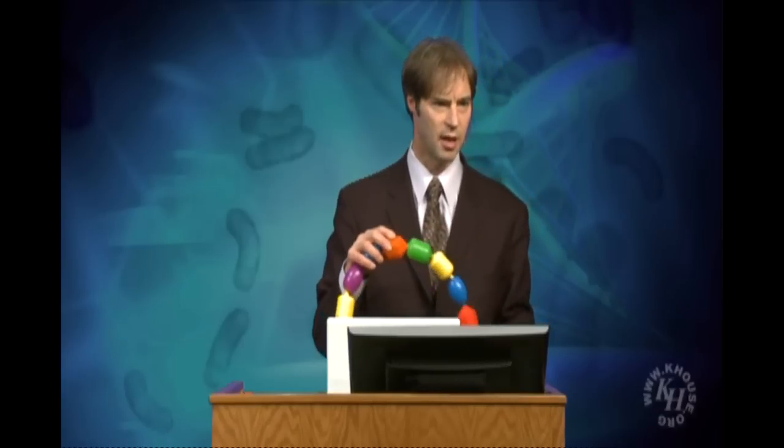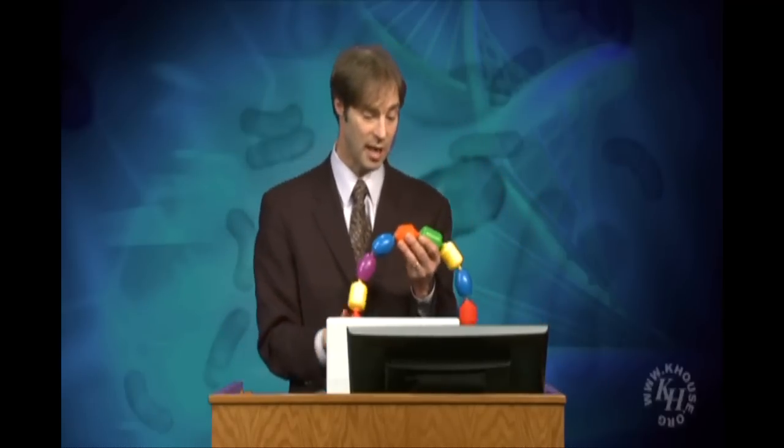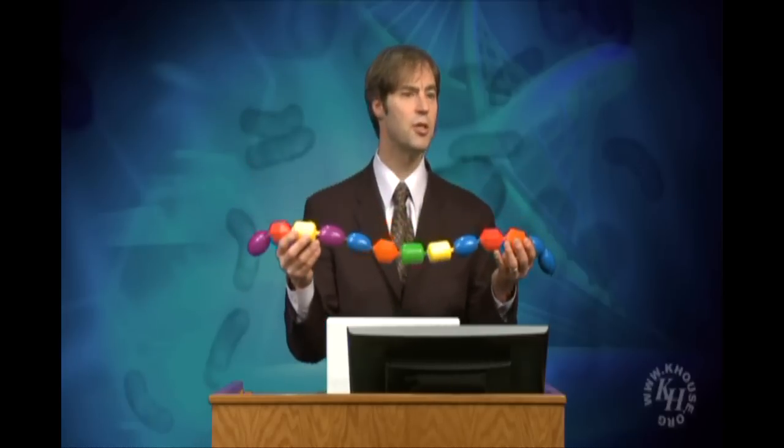And I've got a visual aid that makes this clear. These are SnapLock blocks. My kids are now teenagers, but I stole these from them when they were about 2 or 4 years old, because it said on the box ages 2 to 4. They're little colored beads of different shapes, and I'm using them to illustrate what proteins are made of.